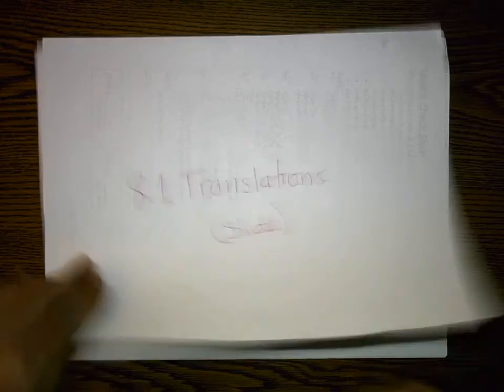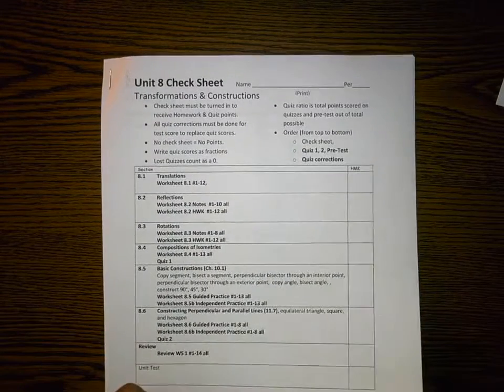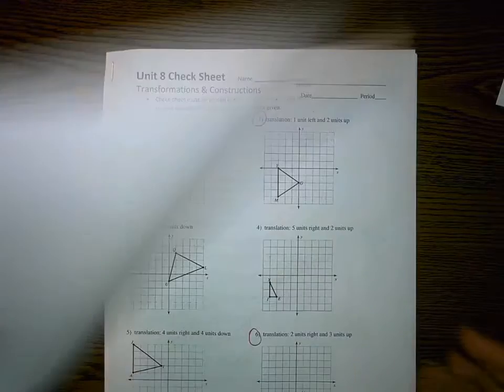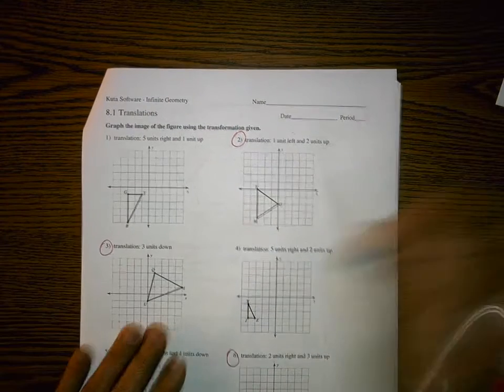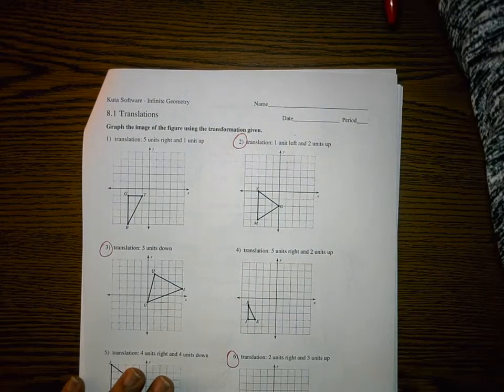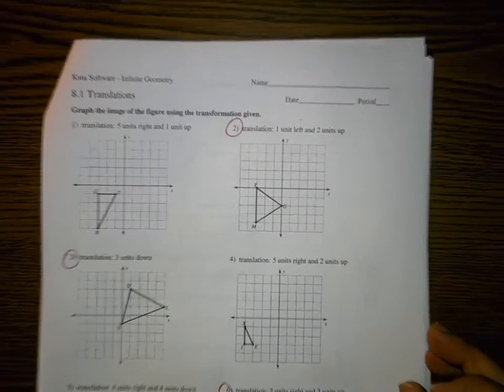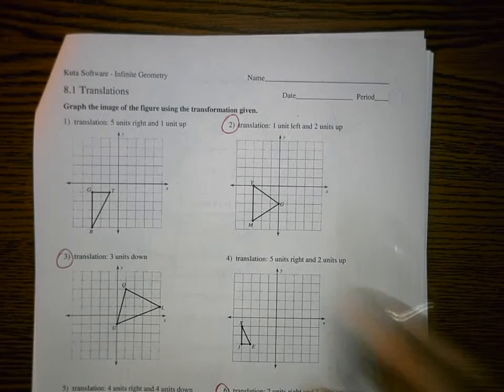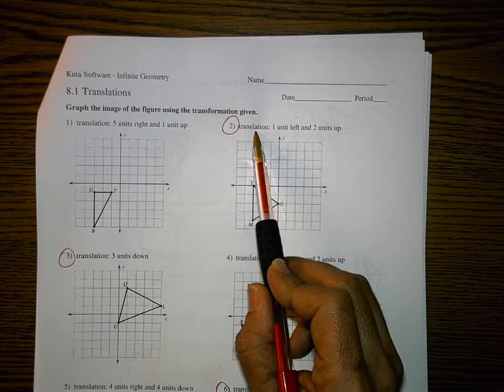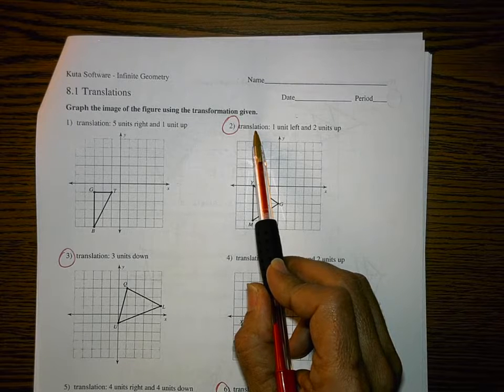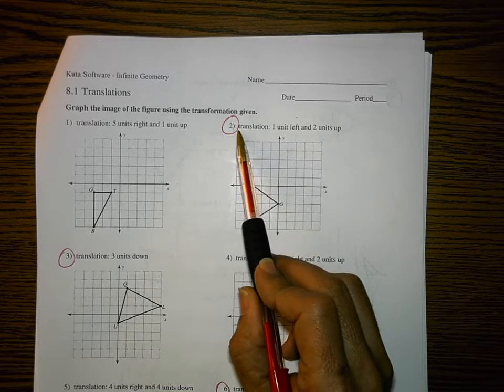So let's take a look at your homework. I'm going to go to worksheet 8.1 right here, and let's do a few of them that I just randomly selected. Let's take a look at problem number 2. Let me zoom in just a little bit. There we go. So you see it's a translation. We're going to start adding a few words here: translation, reflection, rotation. So you need to pay attention to what's being asked.